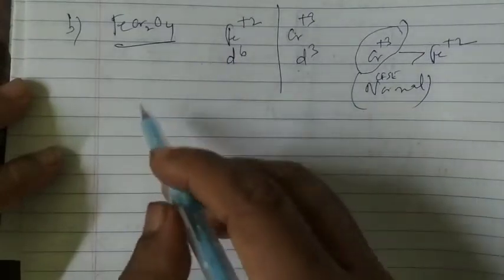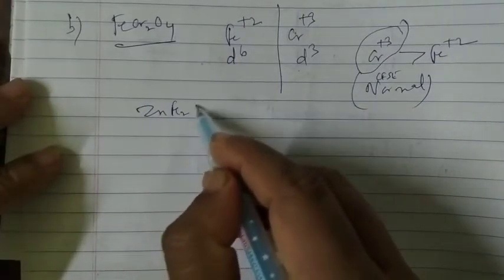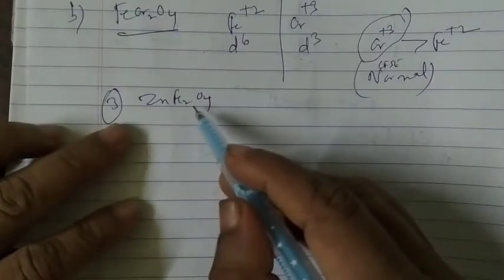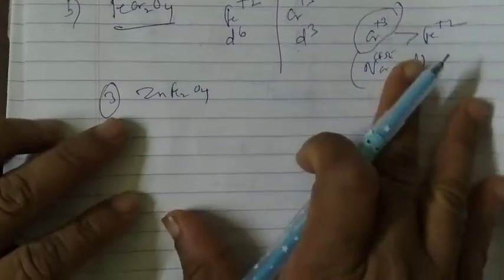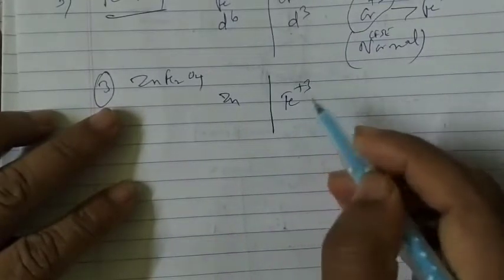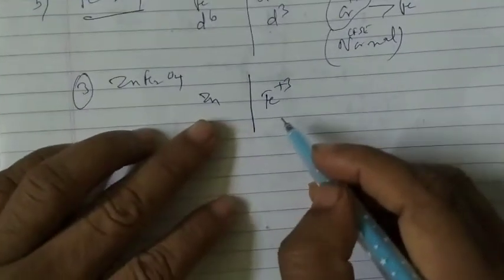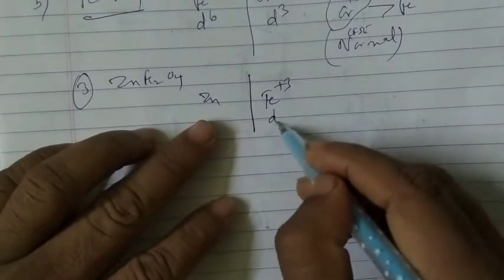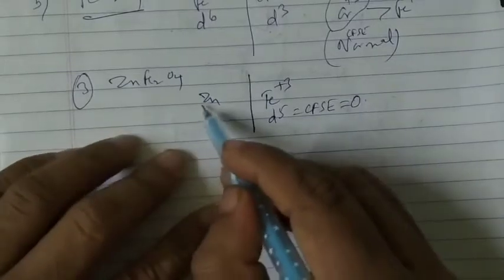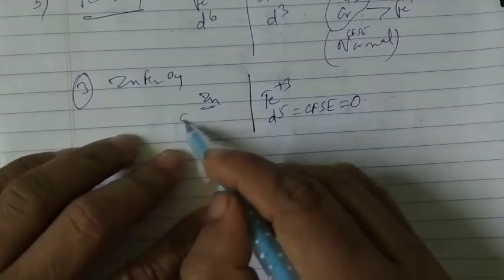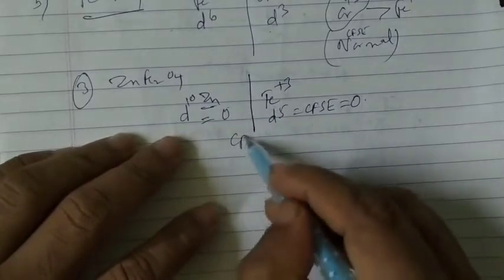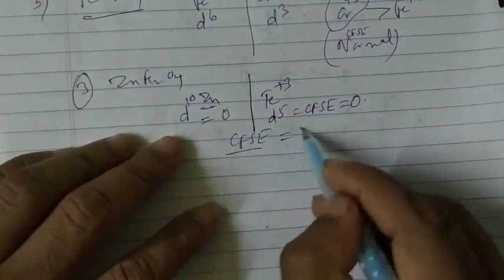One more example you can take is of zinc: ZnFe2O4, the third example. Here zinc is there and Fe plus 3 is there. No doubt Fe plus 3 is a D5 system, so the crystal field stabilization energy is 0, and zinc is a non-transition element, a D10 system, so definitely it is 0. So both have CFSE, crystal field stabilization energy, of 0 here.